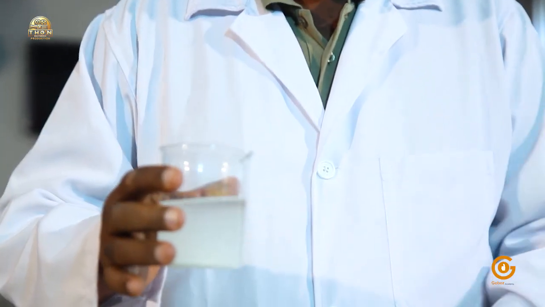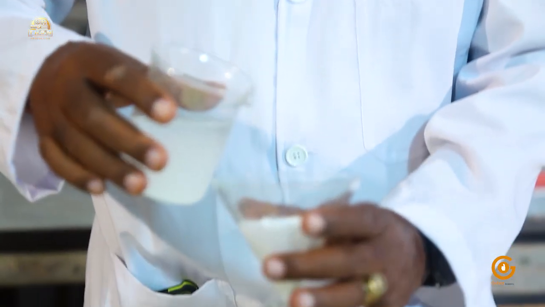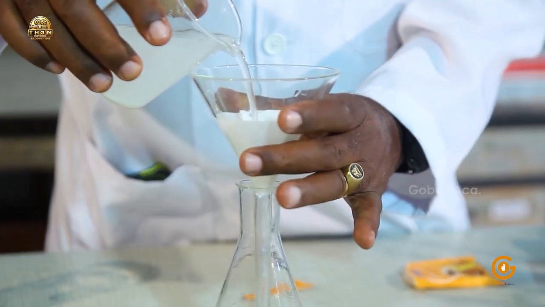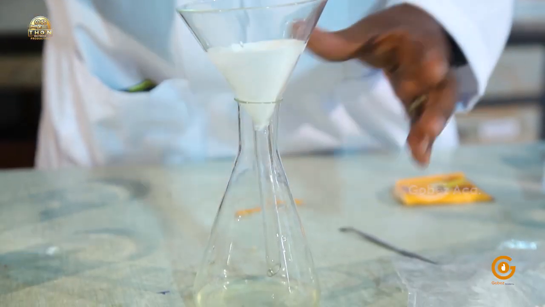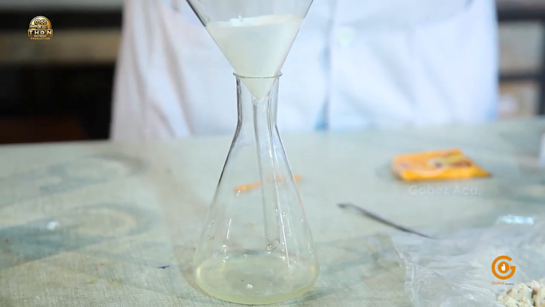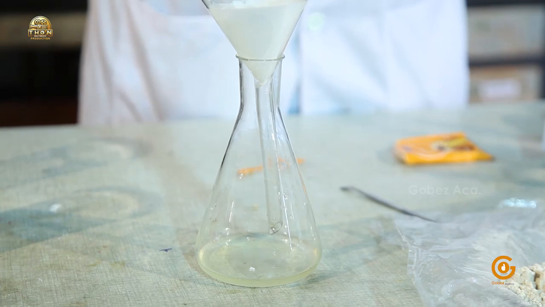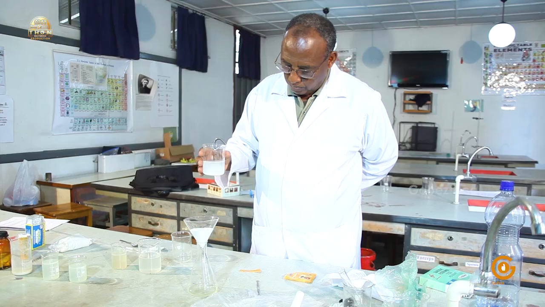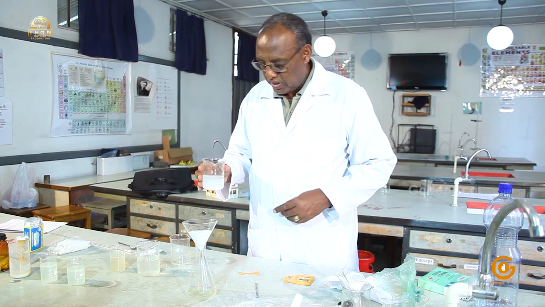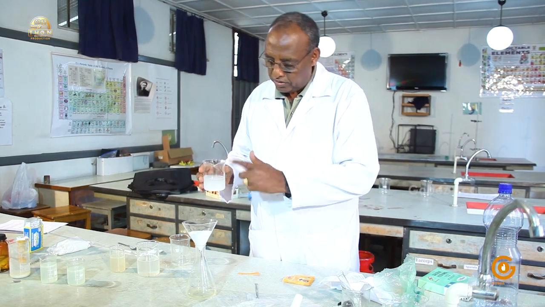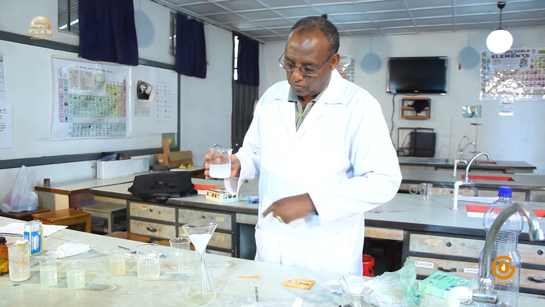It's going to take time, but I would like to filter it to get some idea about the amount of the substance that has dissolved. If we see some precipitate on the filter paper, that indicates it has not dissolved completely.